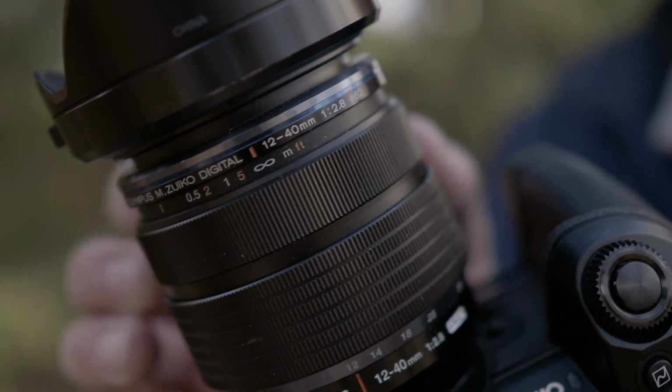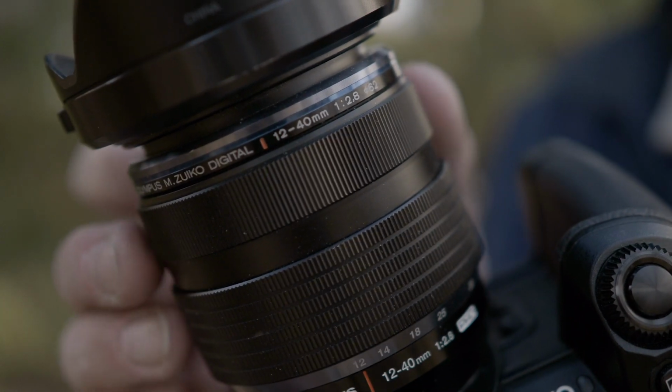And if I want to use manual focus, then I use the MF clutch. It's a fast way of having the manual focus available.